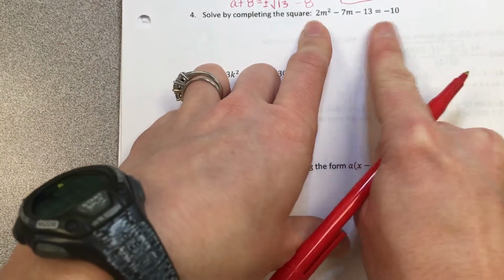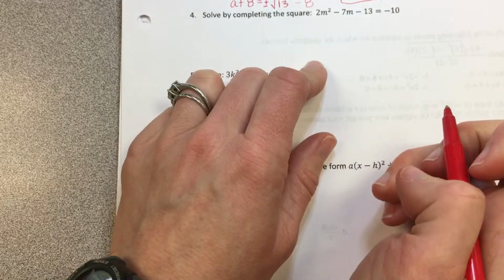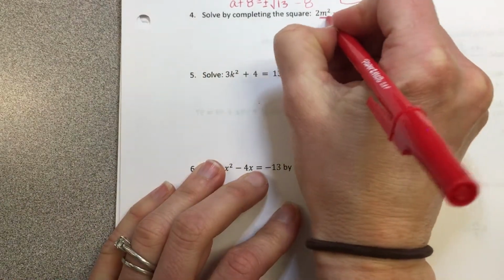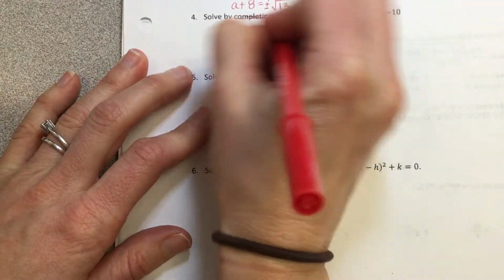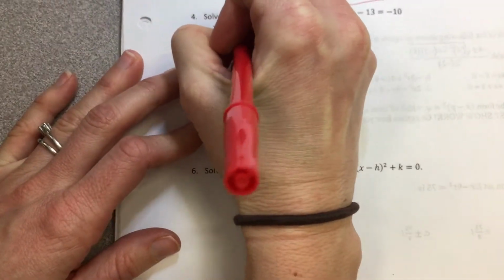Okay, number 4, solve by completing the square, okay? All right, let's look at this one. How many variables do I have? I have an m squared and an m, okay? So I'm going to cross this out, and I'm going to make a note to myself.